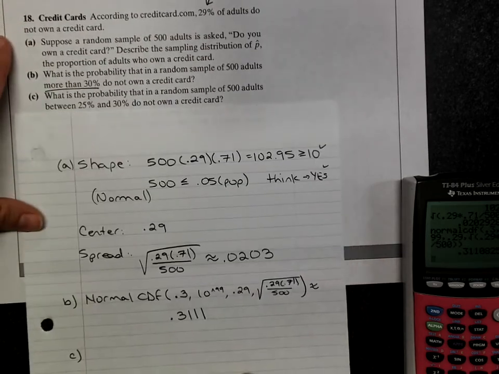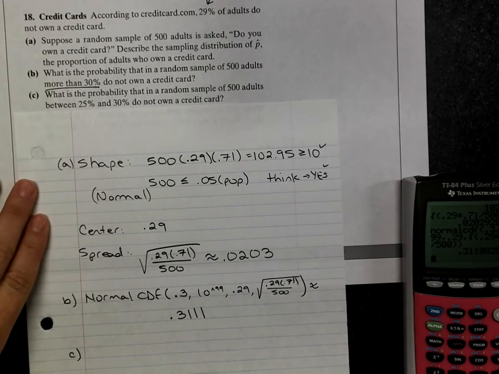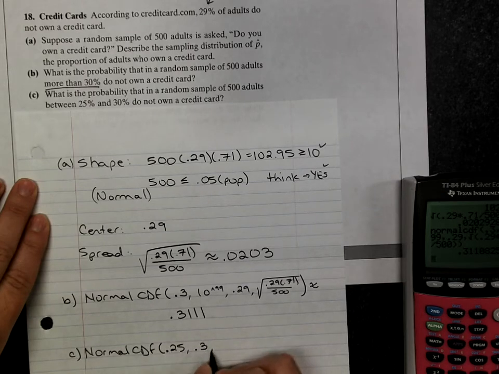And part C, what is the probability that in a random sample of 500 adults, between 25% and 30% do not own a credit card? So again, normal CDF. This time we have the lower and upper bounds, 0.25 to 0.3. Same mean, same standard deviation. I know it's a pain, but do not round that off.